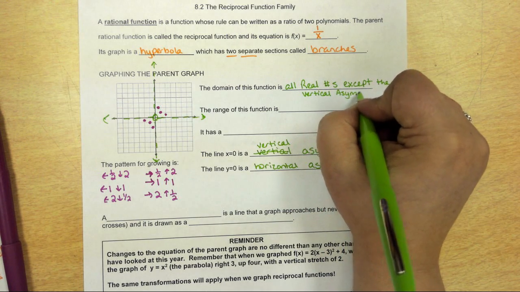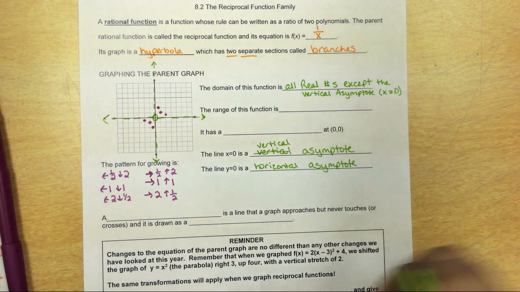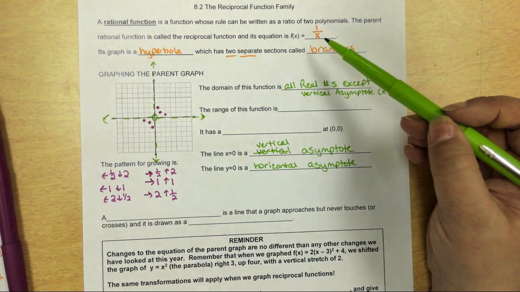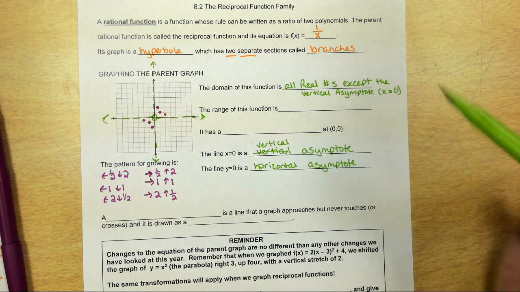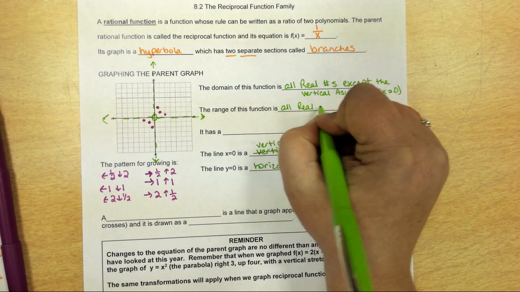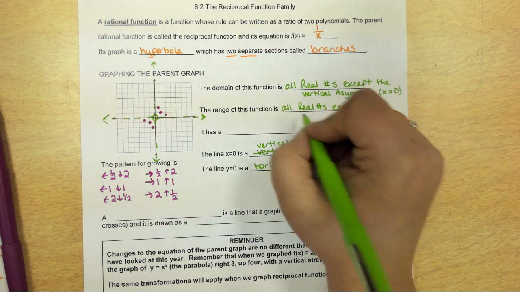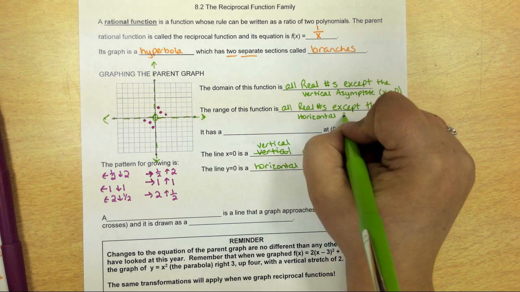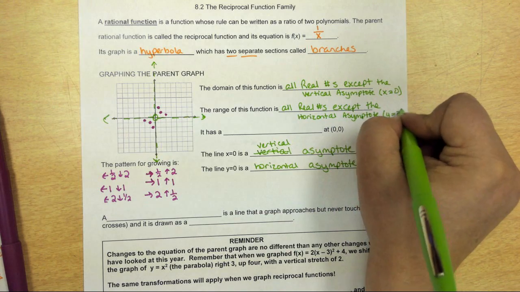which in this case is x equals 0. That's a terrible equal sign. Okay, so vertical asymptote would be at x equals 0. So if I can't put 0 in, then obviously I can't get 0 out. So my range, or the numbers that come out of this function, are going to also be all real numbers except, now this one is the horizontal asymptote, which happens to be at y equals 0.